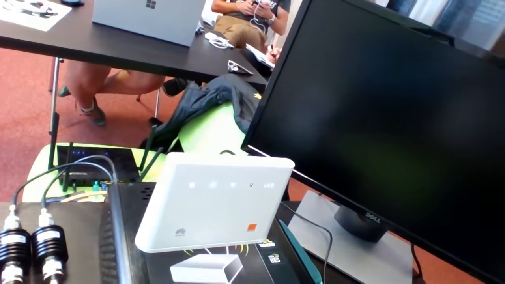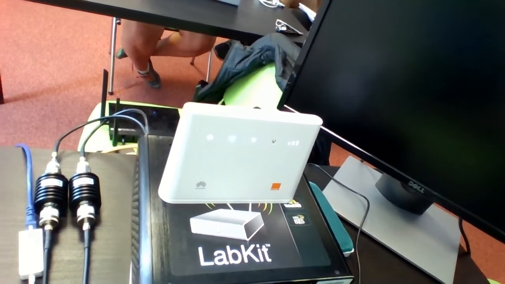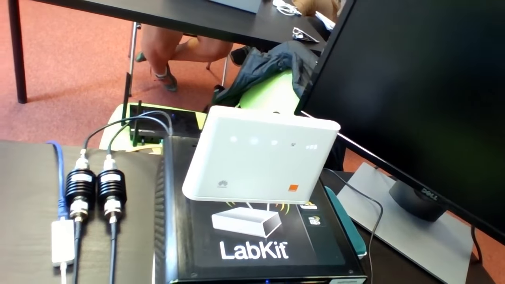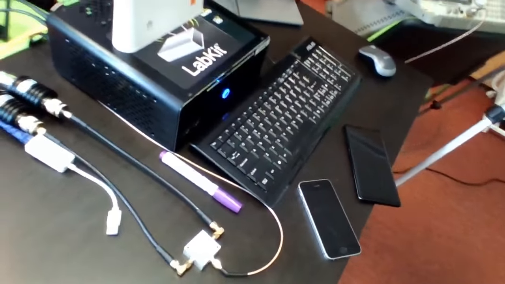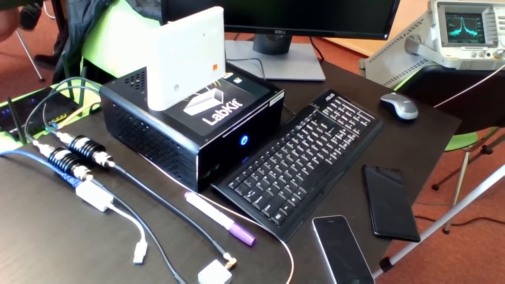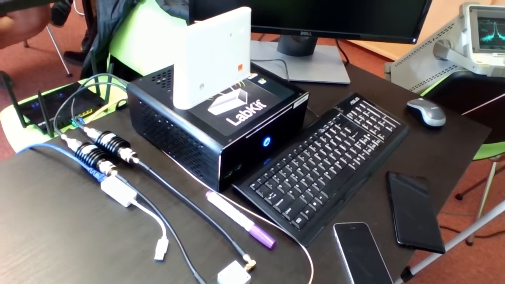The actual device is this Huawei, what's called a Huawei B310 Flybox, which is a sort of hotspot. And you can see the test fixture that we're using to connect it, and we'll draw that on the board in a little more detail. And Rob will talk about this type of thing in a few minutes.